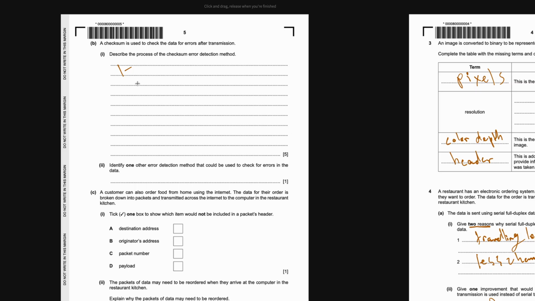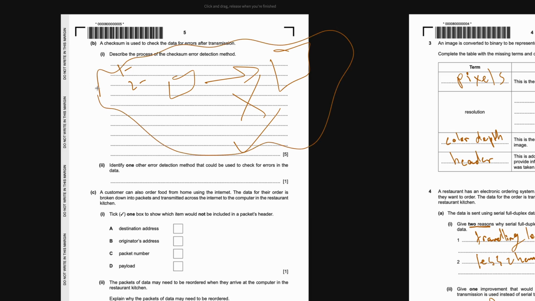And then the checksum is transmitted with the data, with the data that's sent. And the value is calculated again by the receiver after the transmission. And if the checksum values do not match, then we have an error. If they do, well, then we're golden. And these are basically the steps that you need to mention when we're talking about the checksum.